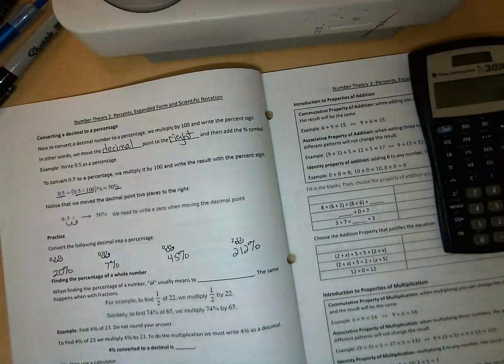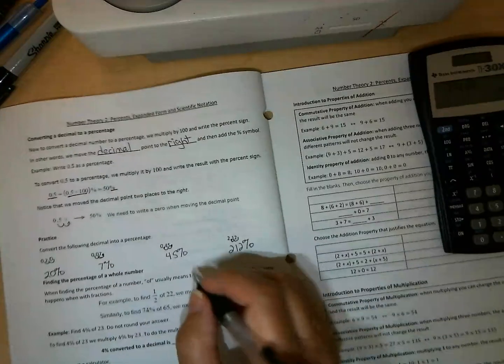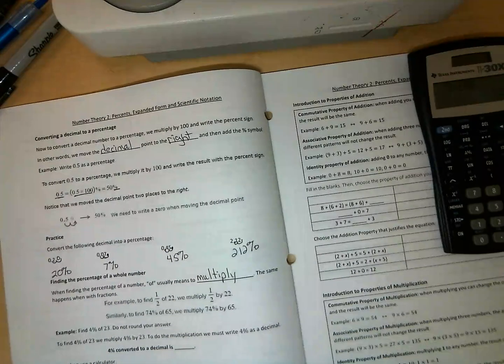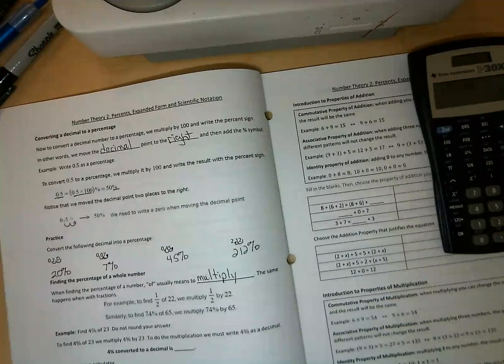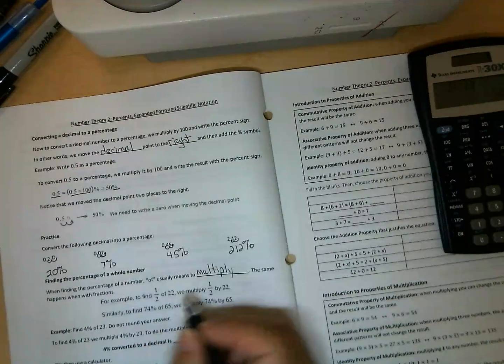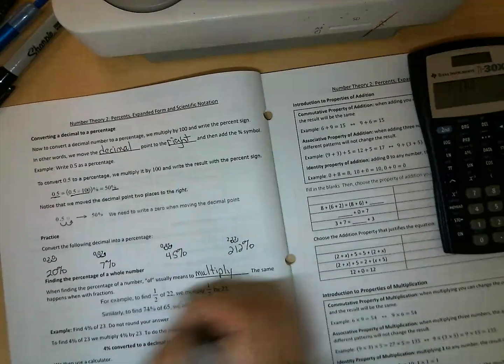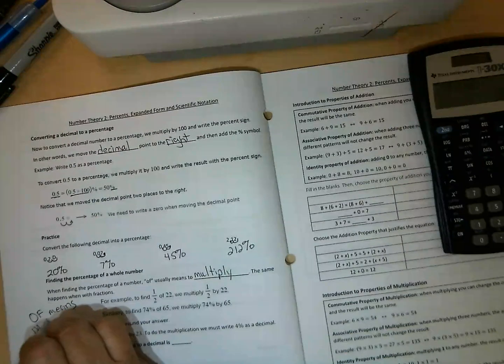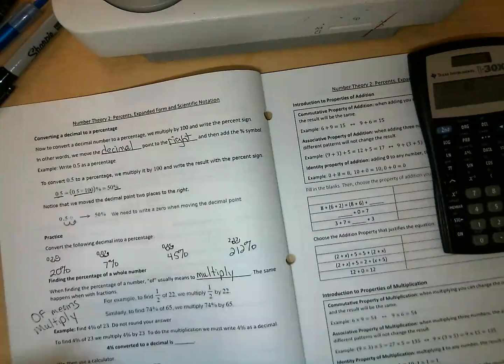So when you're finding a percent of, that usually means to multiply. For example, if I say, take half of 22, what would you tell me? 11. Half of 22 is 11. Half of 20 is 10, right? You just divide it in half. So basically 1/2 times 22. So of means multiply. What does per mean?